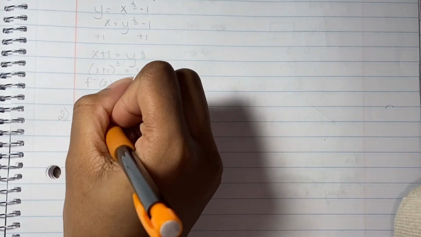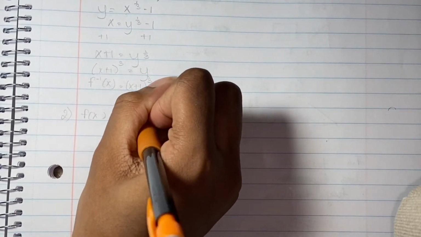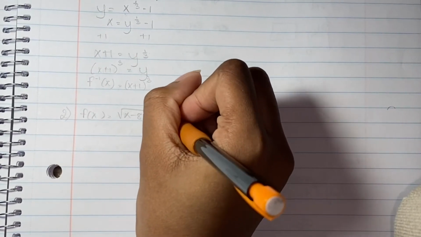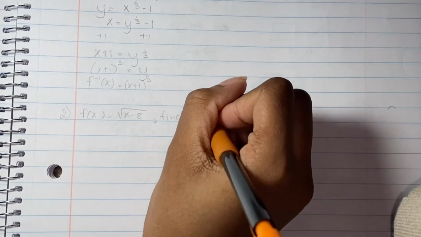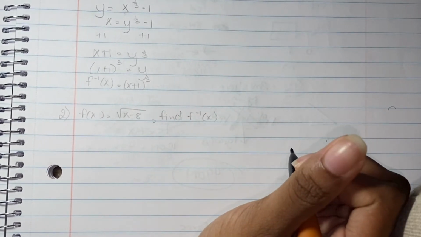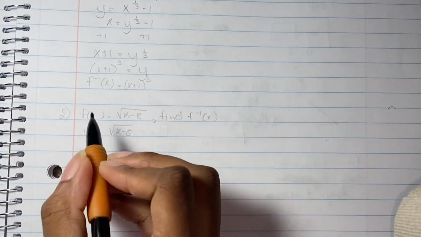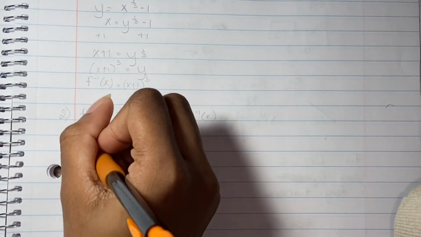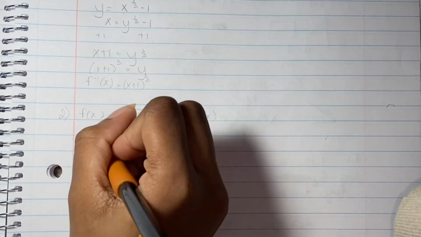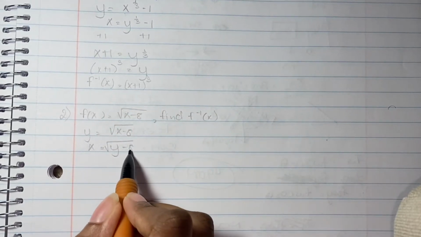And then the second problem is asking us, okay, f(x) is equal to the square root of x minus 8. And then they're asking us to find the inverse. Again, this might seem like extra steps, but it's going to help you. Change f(x) to y, then switch x and y. And then you solve for y.